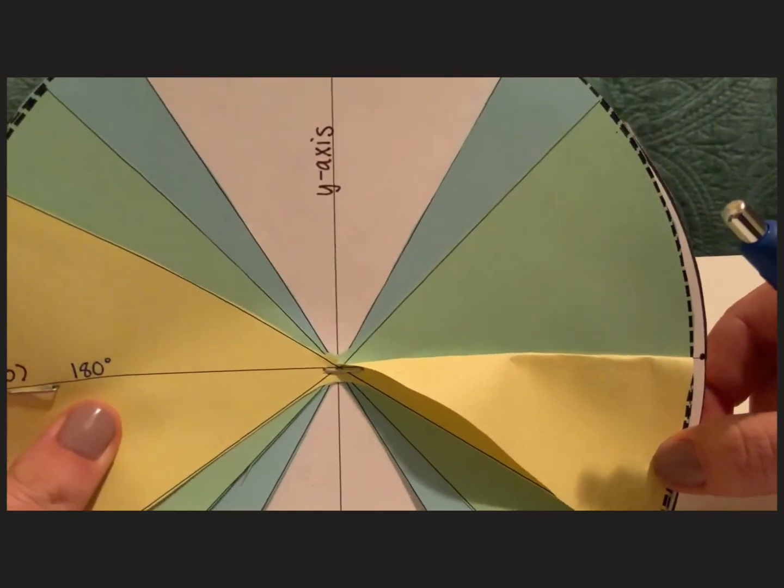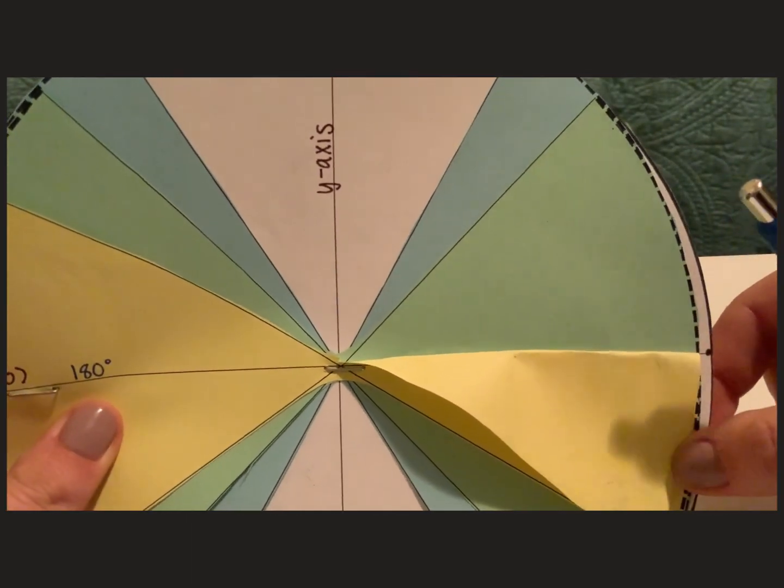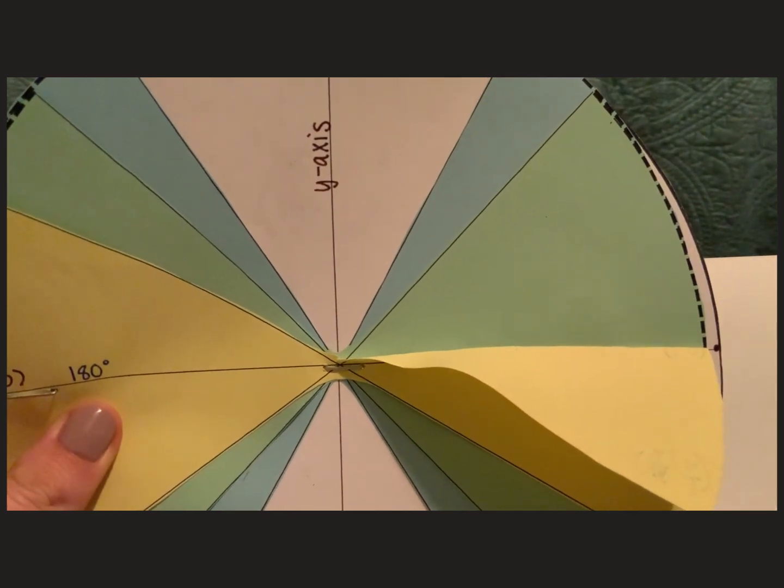All right, next, fold down the yellow flap. We're going to look at the next first quadrant angle, and you guessed it, if we're using our special right triangles to get exact answers, well, the next biggest angle after 30 would be 45 degrees. And so that means this guy from x-axis up is 45 degrees.